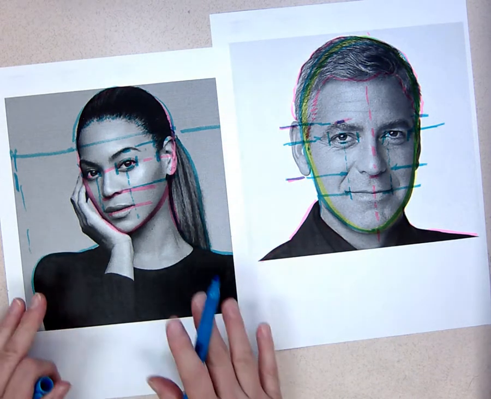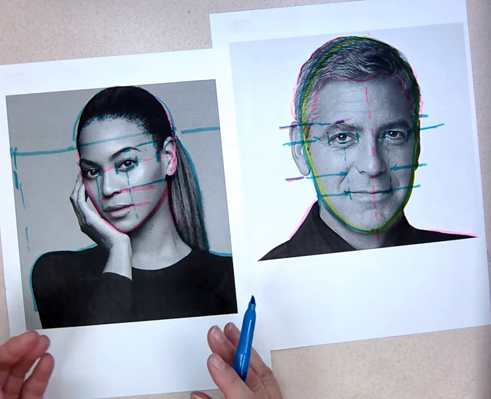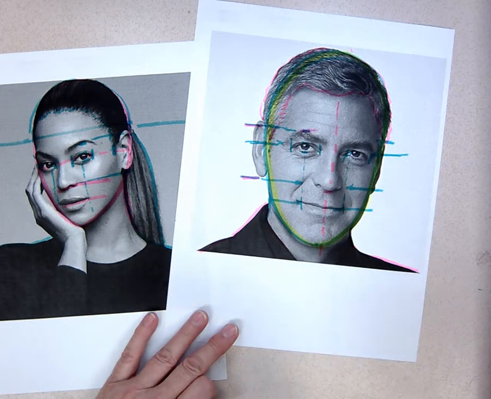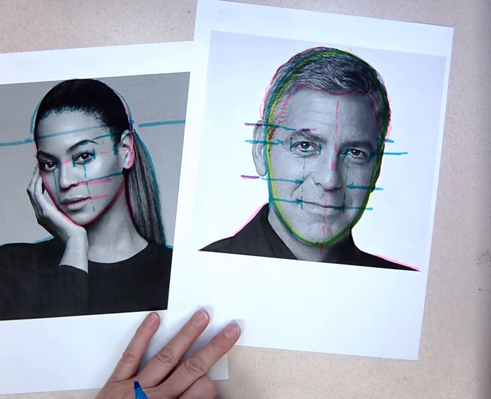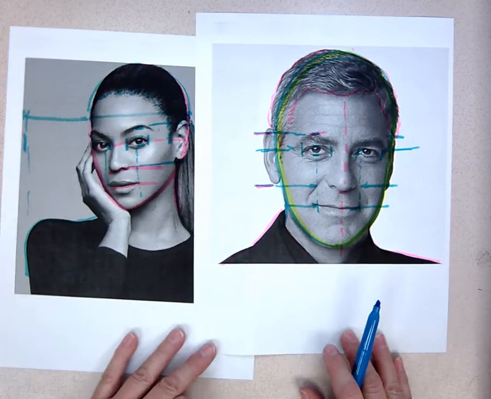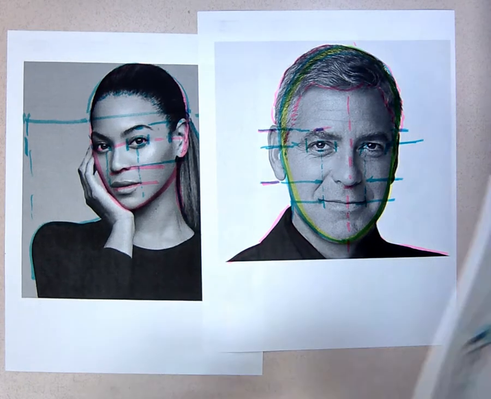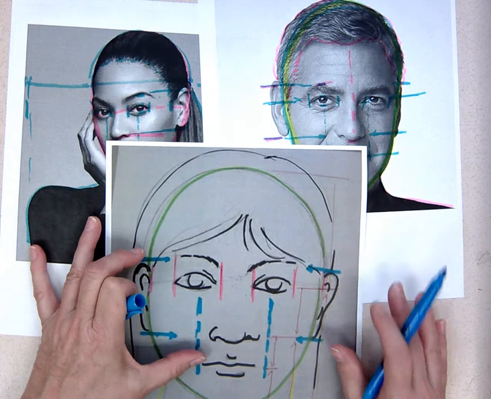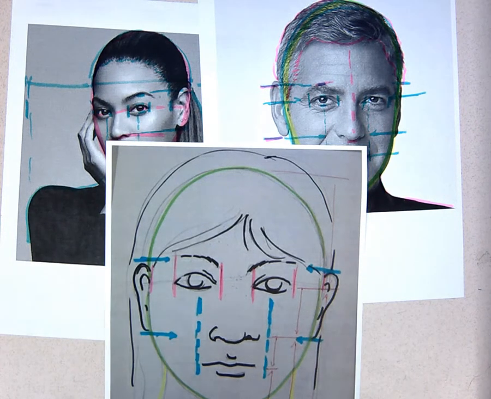And sometimes I get asked, how do you draw a ponytail if you're forward facing? Well, you know, for all we know, George Clooney has a ponytail. We can't see it because it would be behind his head. I'm guessing he doesn't because his hair looks short. So that is the basic proportions of the human face, brought to you by George Clooney and Beyonce.